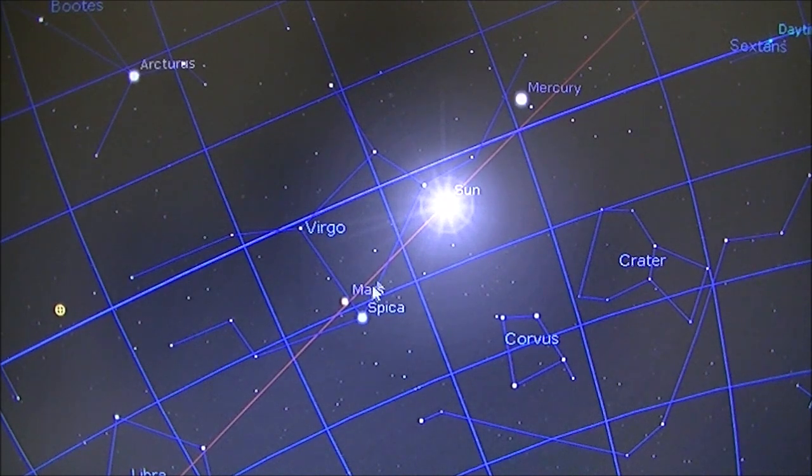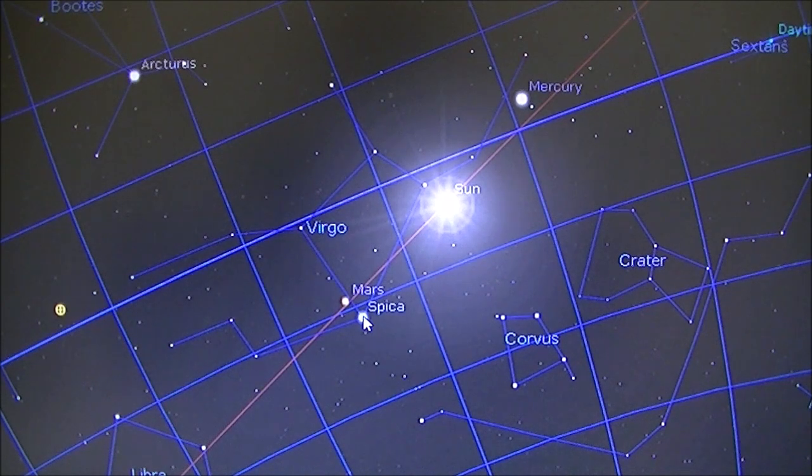Here is Mercury, then this is Mars, and then Spica star. Spica is in Virgo. This is the Virgo constellation. So you can get a picture of today. Okay, today this is what it is.